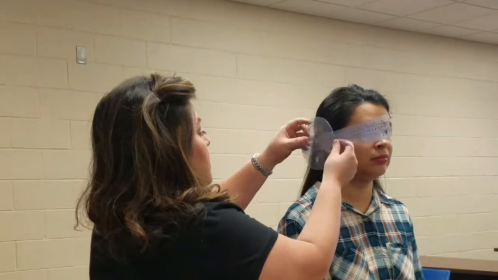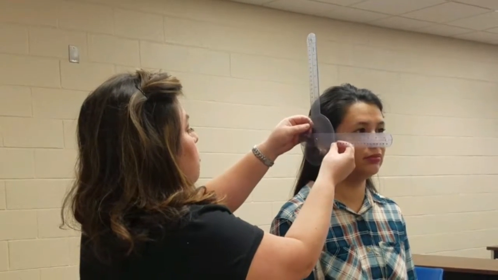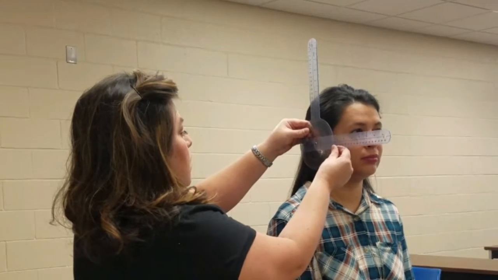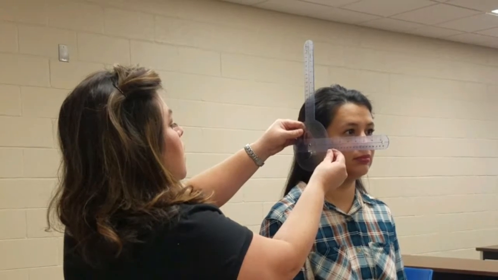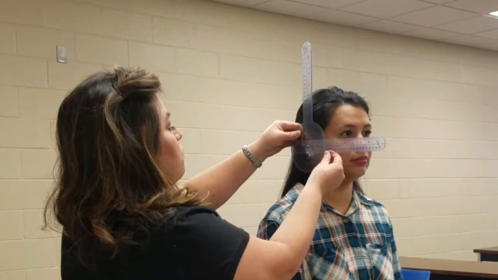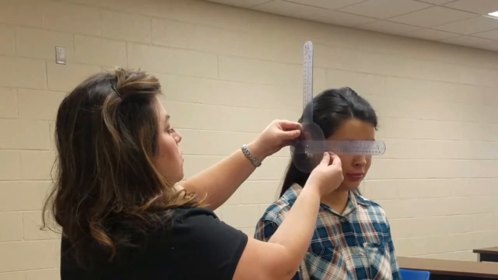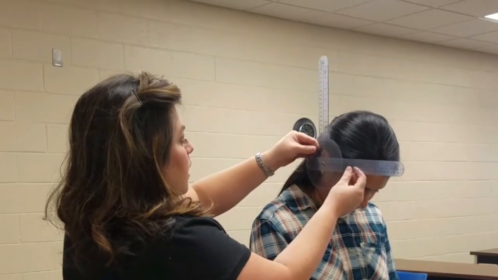The fulcrum of the goniometer is going to go over the external auditory meatus, and the stationary arm is going to go perpendicular to the floor. We're going to align our movable arm with the base of the nares. I'm going to have the patient move into cervical flexion. Can you put your chin down, please, as far as you can go? Let me realign here.